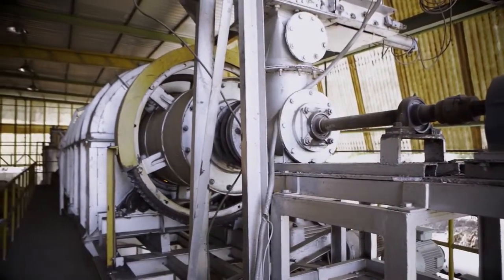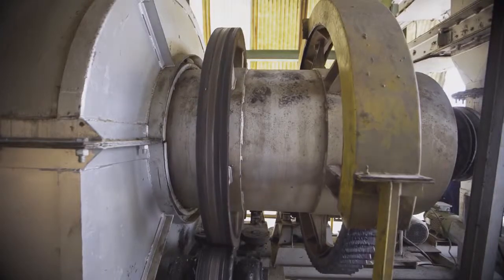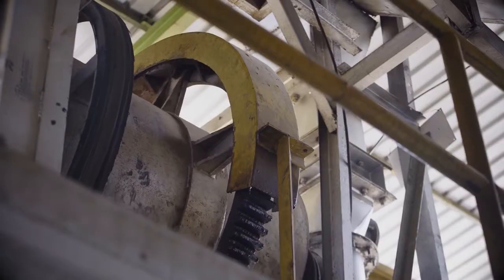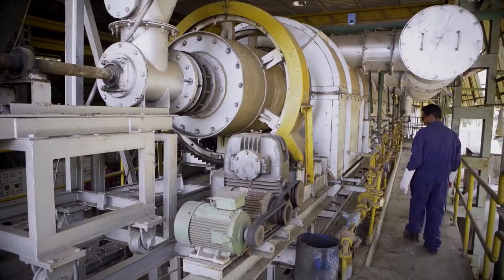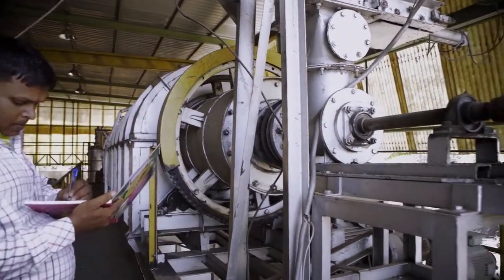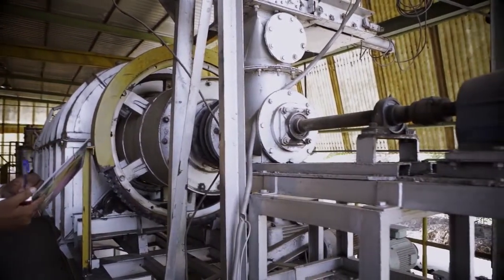The polycrack reactor is a horizontal rotating type of continuous reactor where the feed material is continuously fed into the reactor and it is processed. The reactor operates 24/7 and it is a continuous reactor. That means there are no stoppages for the process at any given time. The temperature inside the reactor is maintained around 450 degrees centigrade.